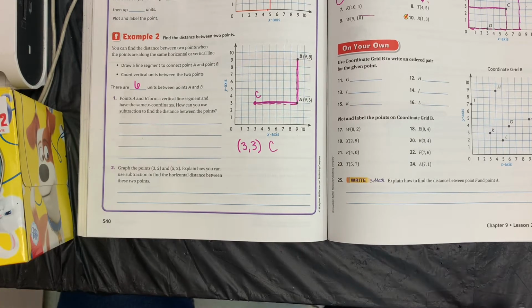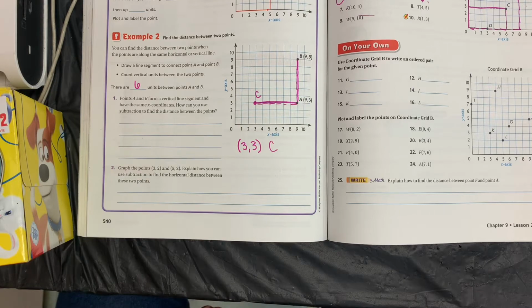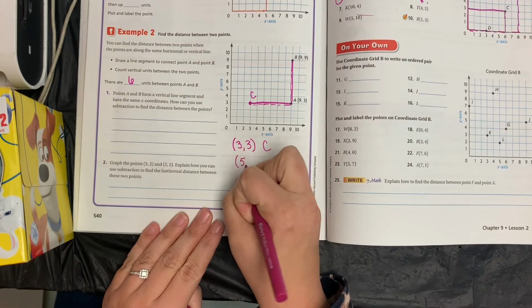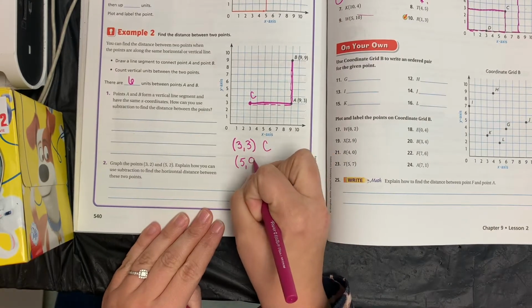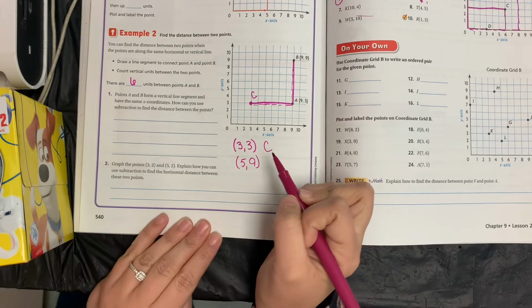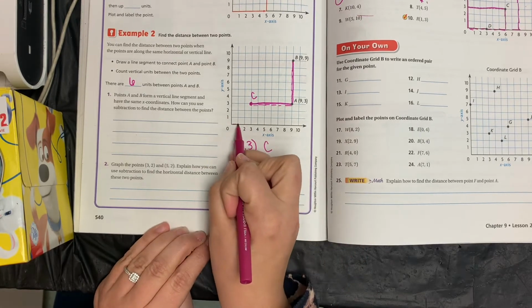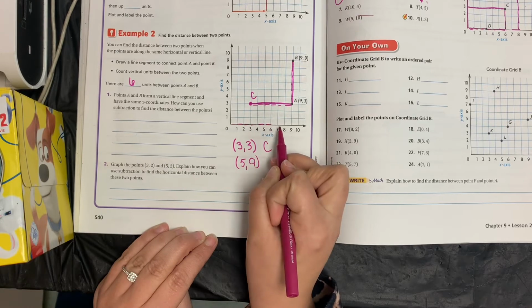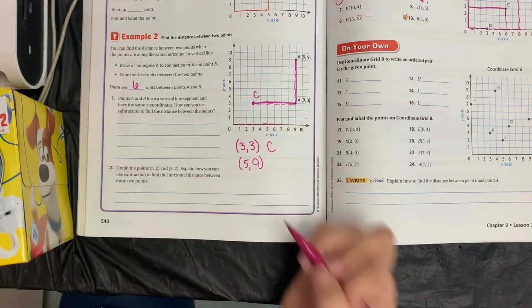Now let's try another one. Let's do 5, 9. So I start with my x-axis and I go 1, 2, 3, 4, 5, 6. Oh, I'm making mistakes. Look at me.